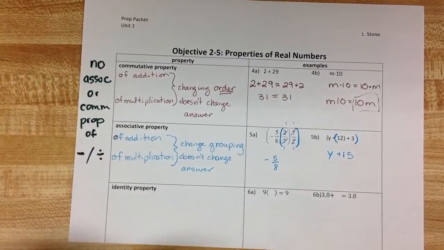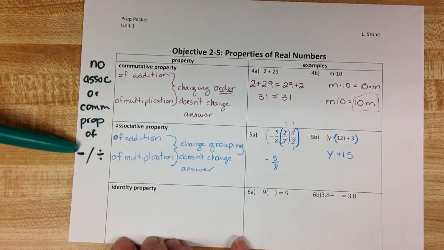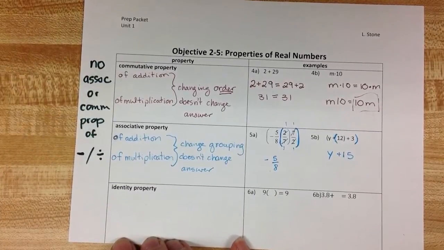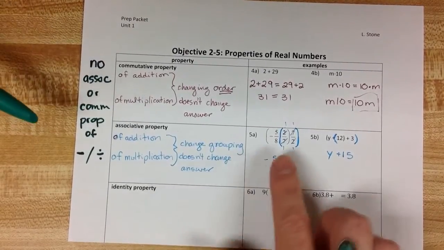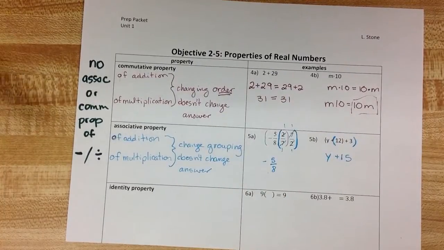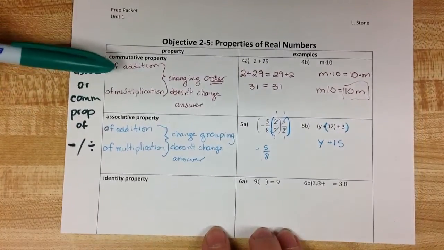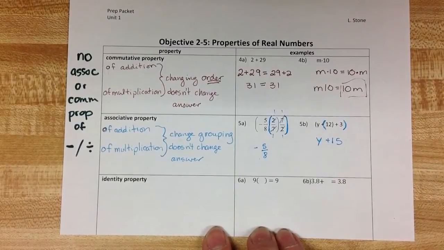When you change the order of your terms in a subtraction problem or a division problem, you do not get the same answer. You get a different answer. So you can only use these changing grouping and changing order rules when you're dealing with multiplication or addition.